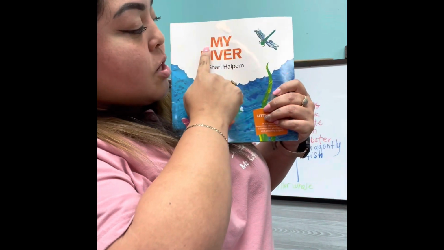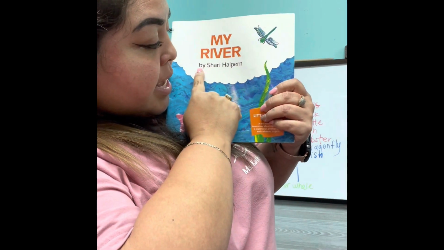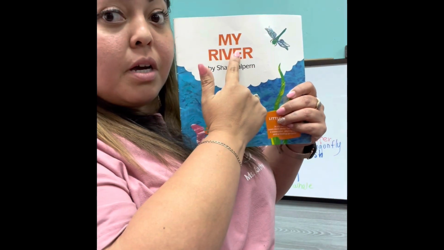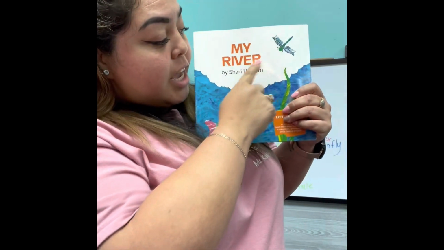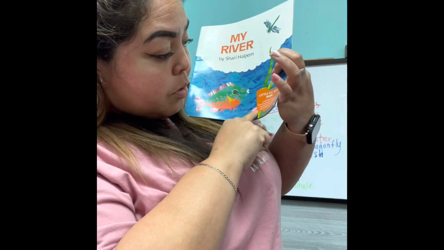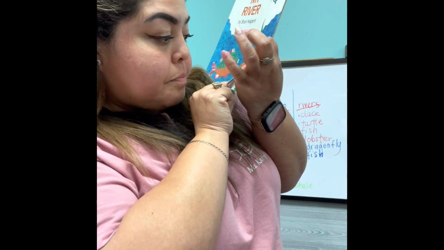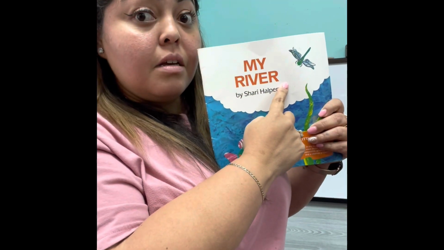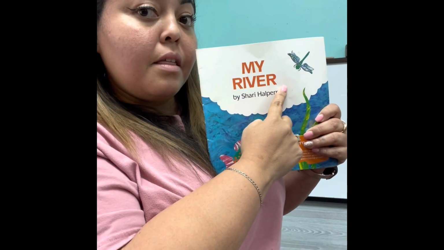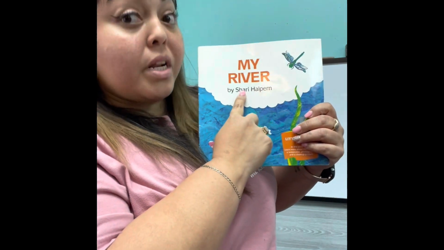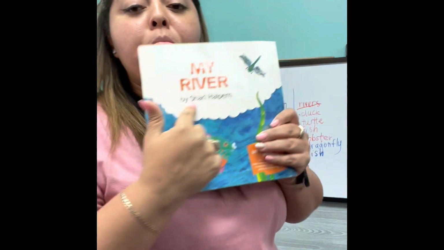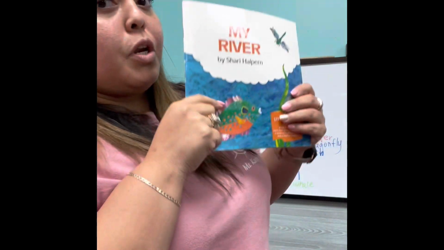Now, this is called My River. It is by Sherry Halpern. So, this is the what of our book? That's right, the title. And I don't see another author or writer, so this must be the illustrator and who writes the story in the book, or who writes the words. The author. So, the author and the illustrator must be Sherry Halpern then. We don't see another name.